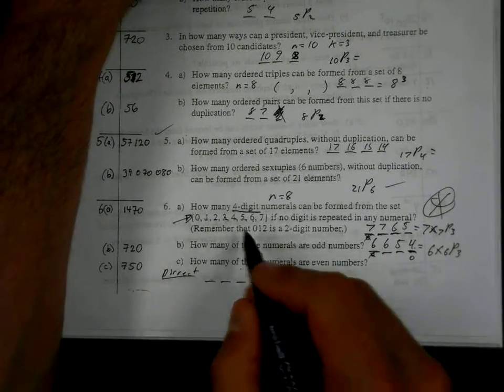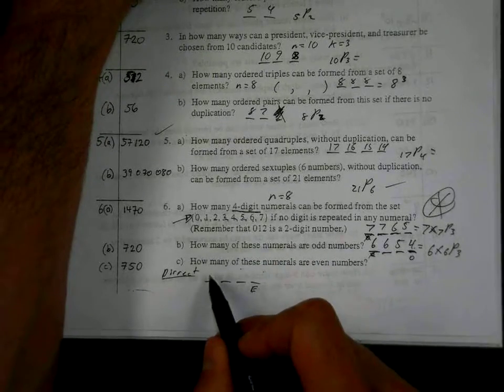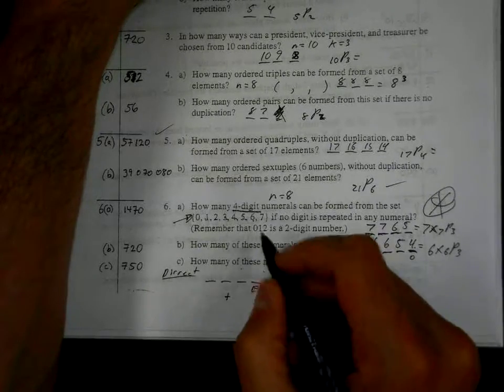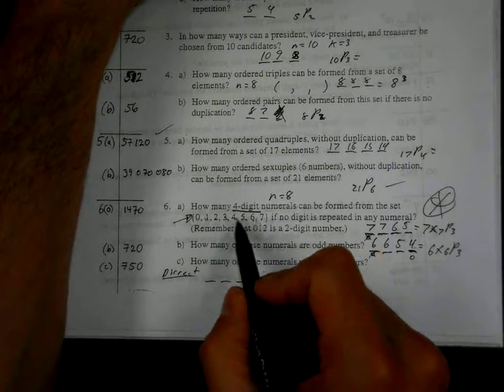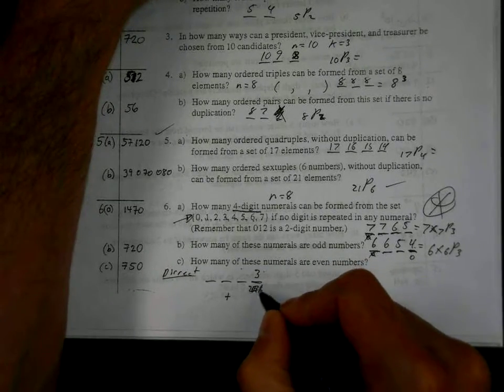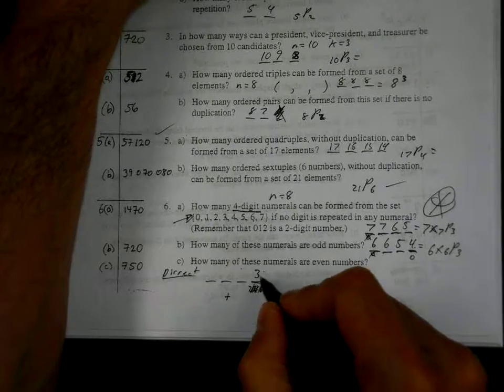But if it ends in 0, then that's going to change what happens here. So I have to actually separate this into 2 cases. So I'm going to do even but not 0. So my 2, 4, and 6. So there's 3 numbers that could be there. 2, 4, or 6. Those would make it even.